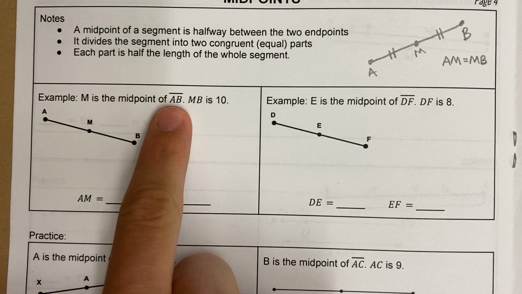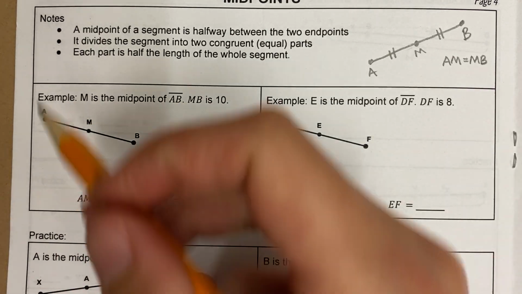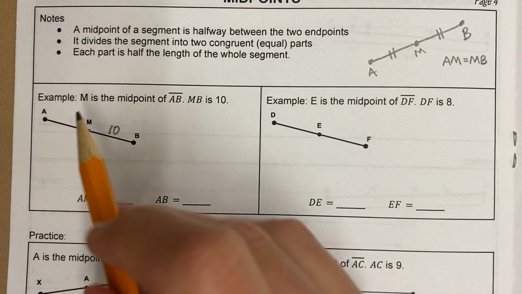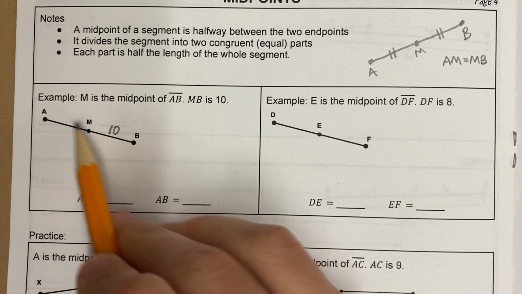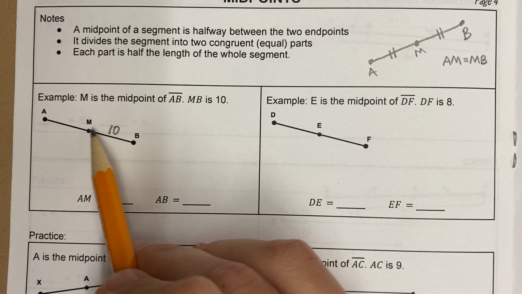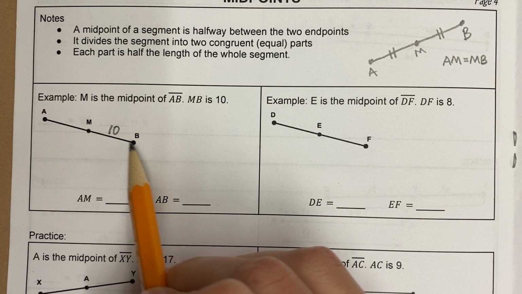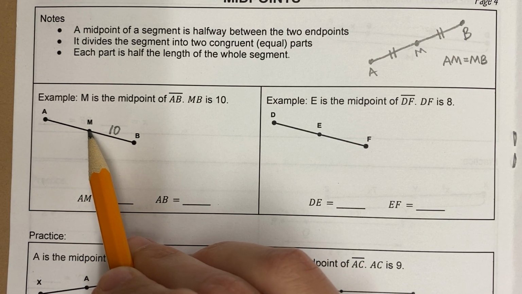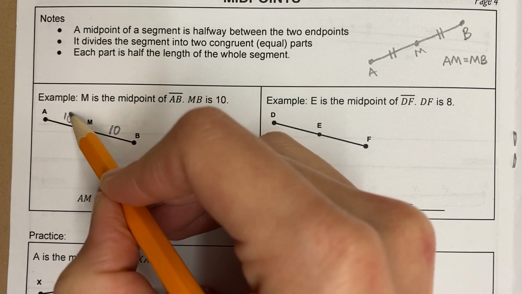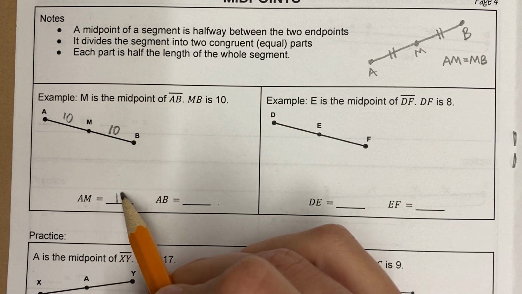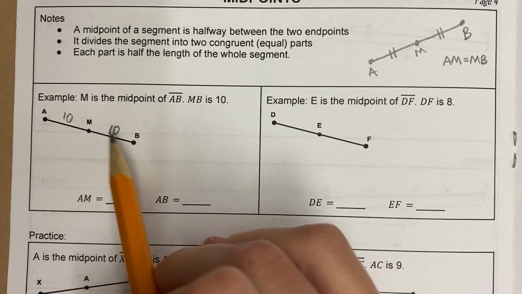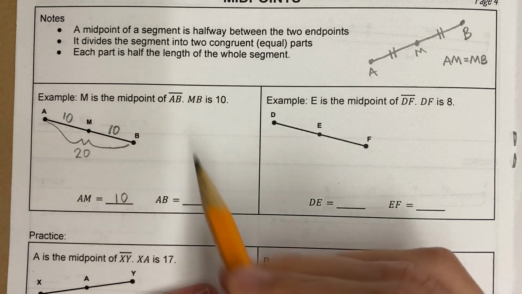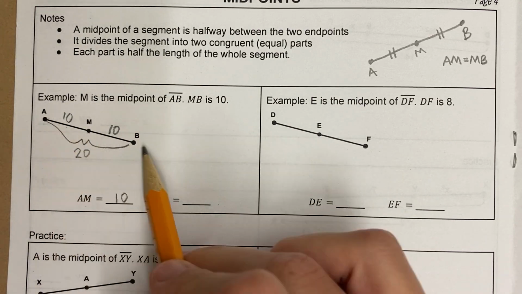M is the midpoint of segment AB. MB is 10. So always we label. Okay. Now, if we know that M is the midpoint of AB, there's a couple things we know. First of all, we know that if this is 10, and these two are congruent, right? This segment and this segment are congruent because this is halfway. So if this is 10, this must also be 10, right? AM is also 10. And then we know if this is 10 and this is 10, then the whole thing is going to add up to 20. Okay, so AB, the distance from A to B, is 20.